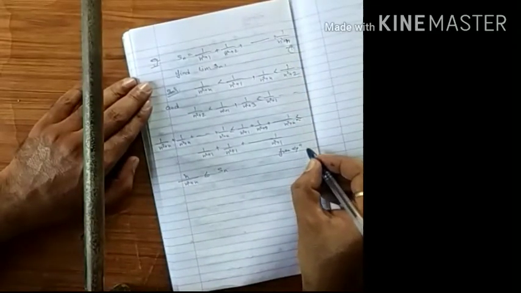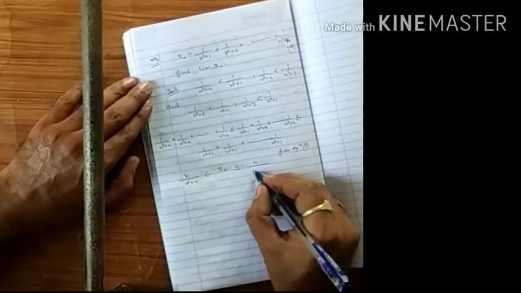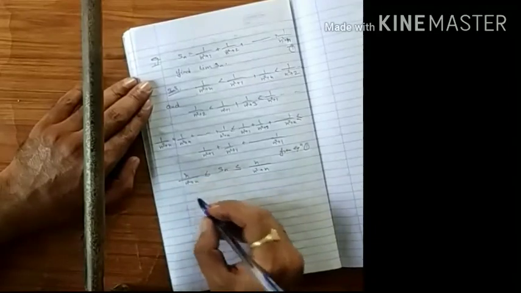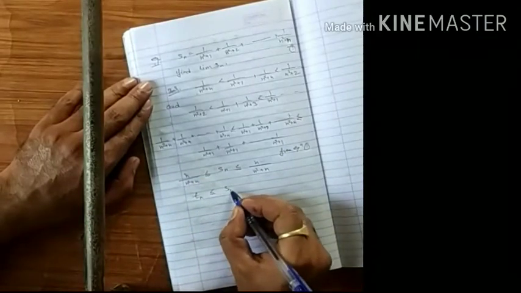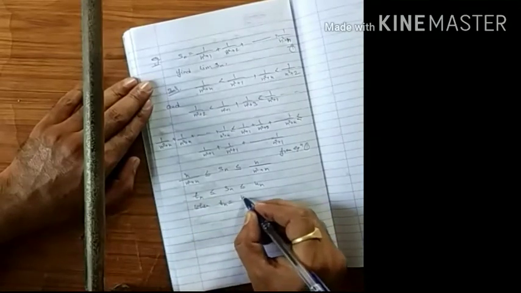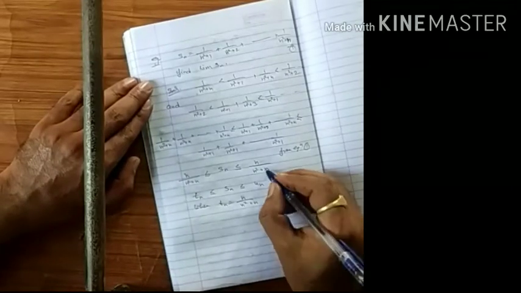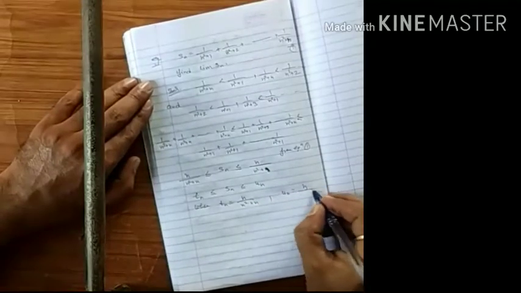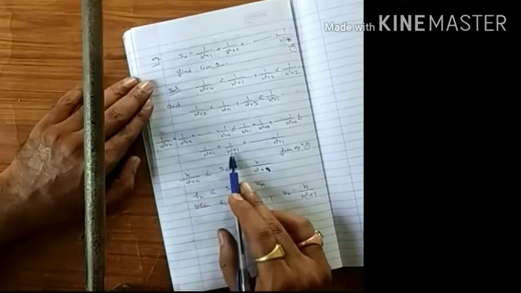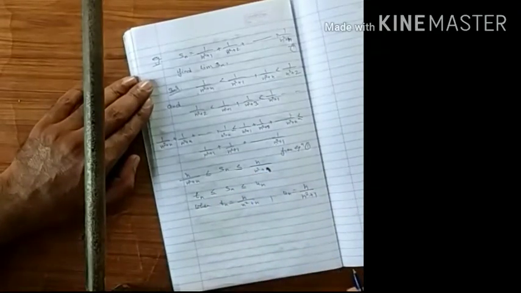And here, from the first inequality, this is Sn, and this is less than or equal to 1 plus 1 up to n terms, upon n square plus 1, that is n upon n square plus 1. So here this is Tn, this is Sn, and this is Un, where Tn is n upon n square plus n, and Un is n upon n square plus 1.